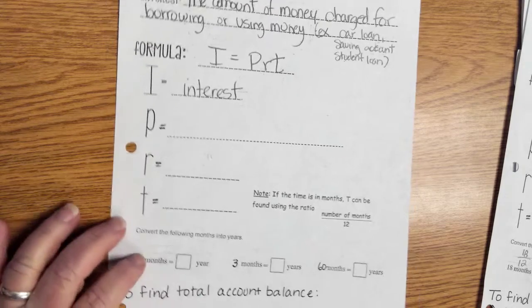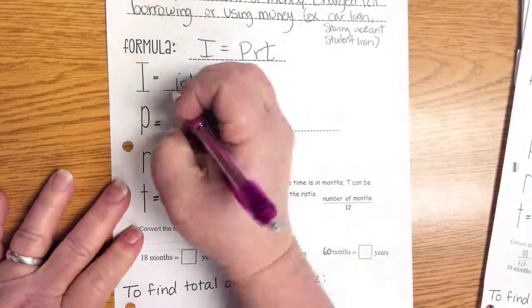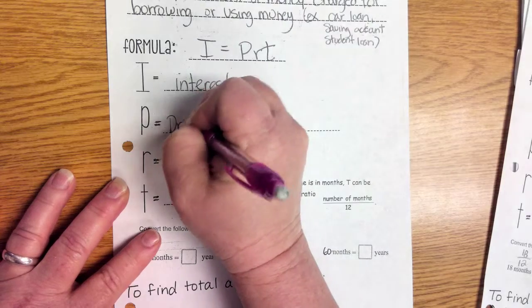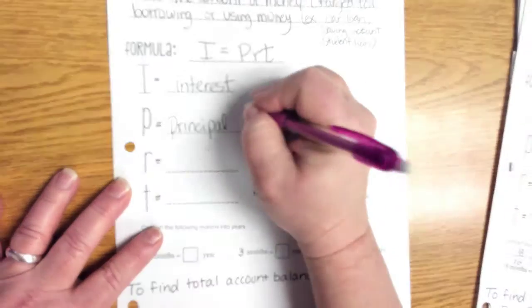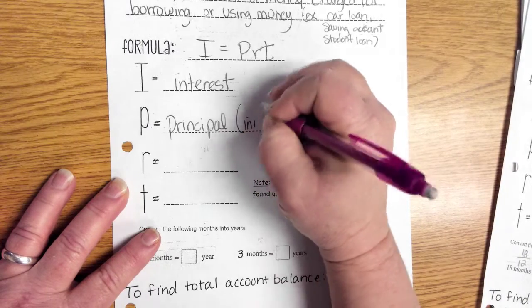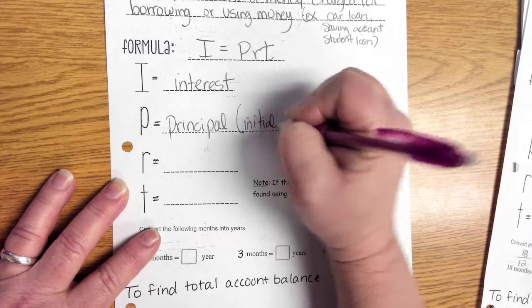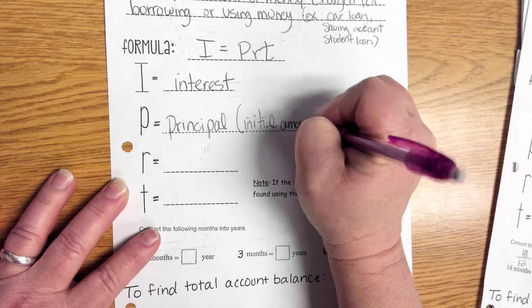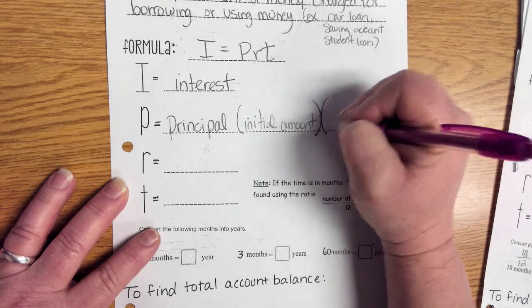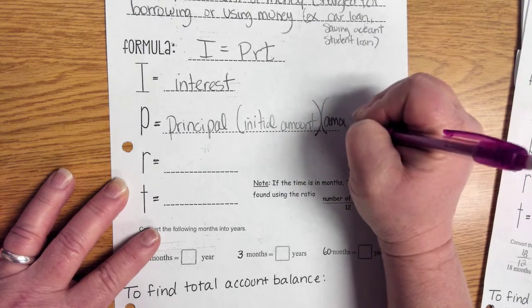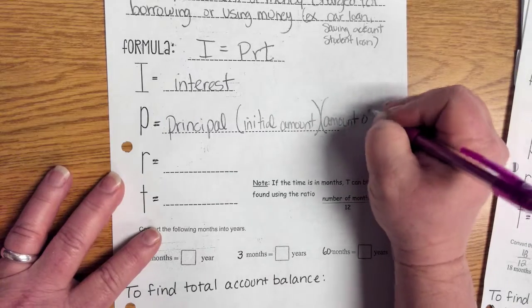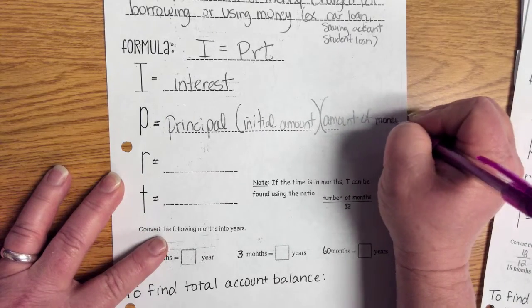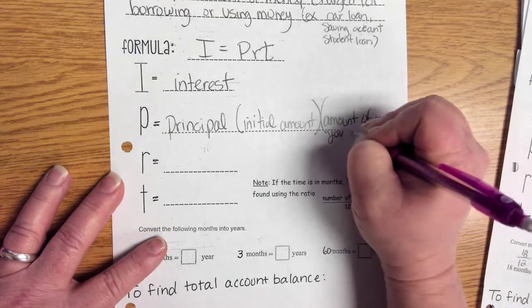All right, P is principal. Principal is the amount of money that you're buying. It's also known as the initial amount. It is the amount of money you are borrowing.